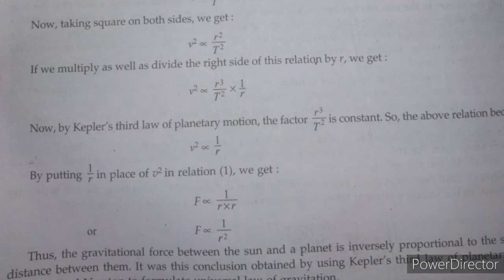And we know from Kepler's third law that r cube is directly proportional to T square. So we know these two things. When we equate these two things, we get a relation that the velocity v is proportional to radius r divided by time period T. That is, v is proportional to r by T.